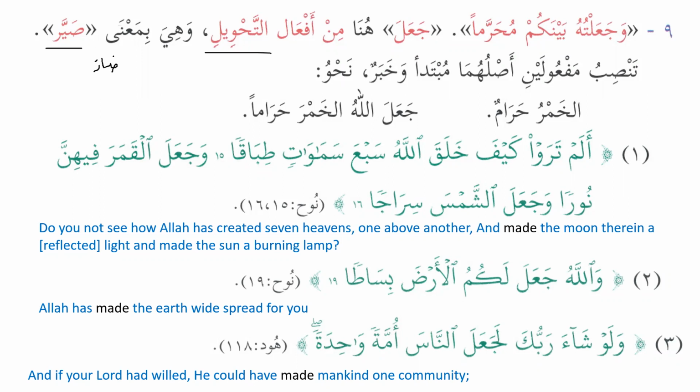But when you have صير يصير, from form number 2, what is it? It is causative, right? So that means you cause something to happen. You cause something to become something. That's why it is called sayyara, and it has 2 objects. It needs 2 objects. تنصب مفعولين أصلهما مبتدأ وخبر.